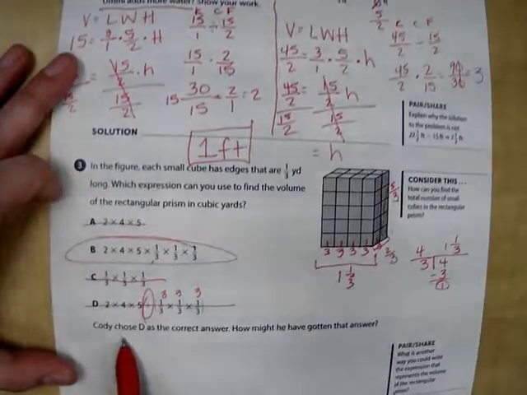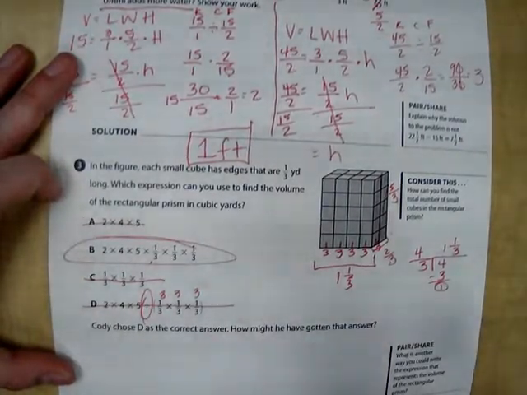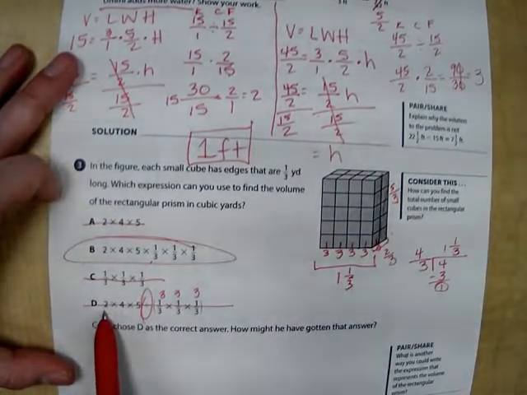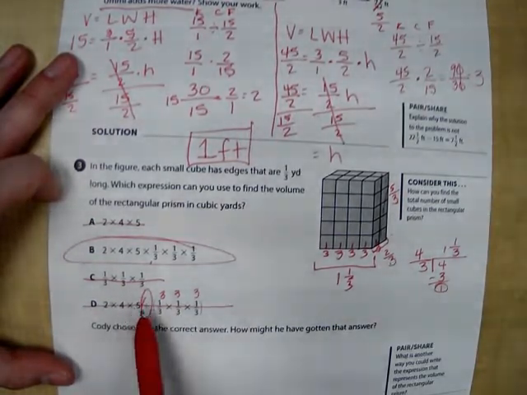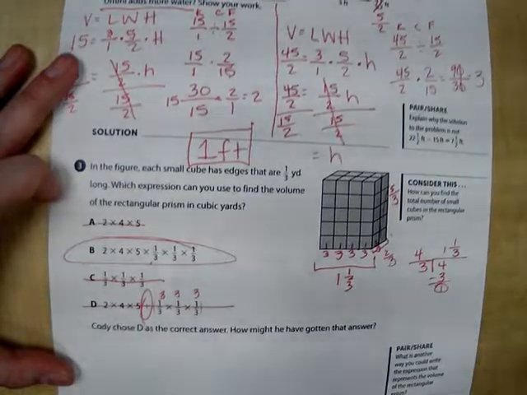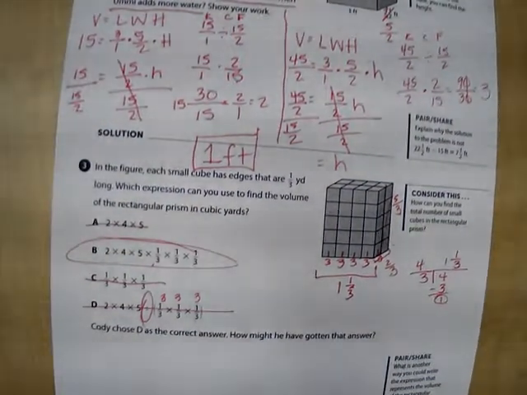So Cody chose D as the correct answer. How might he have gotten that answer? Where we wanted to multiply 2 blocks times 1/3, 4 blocks times 1/3, and 5 blocks times 1/3, they put division instead of multiplication. And that is pages 247 and 248.